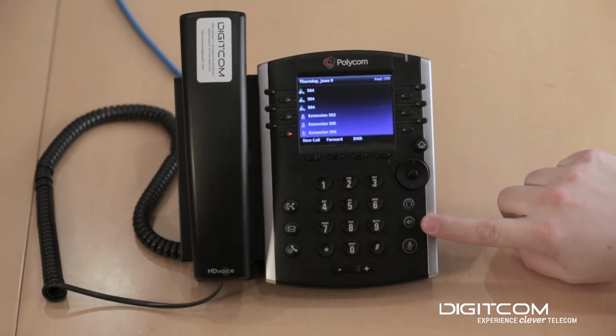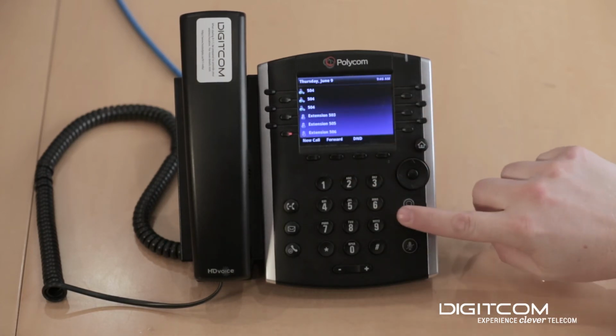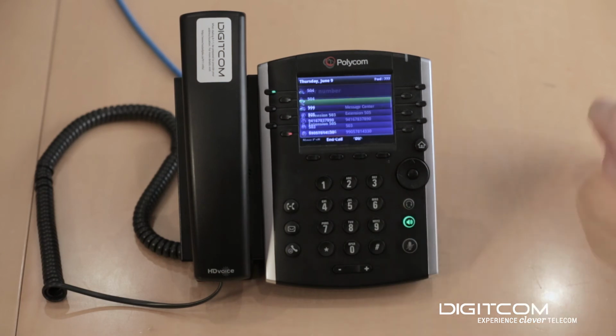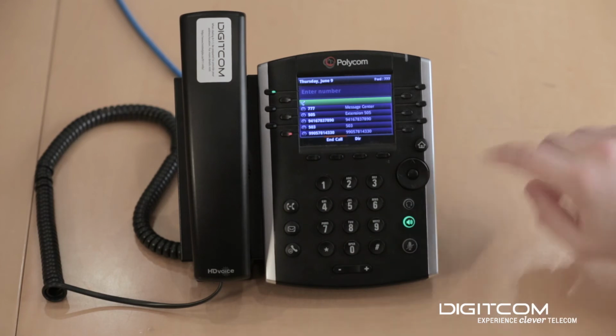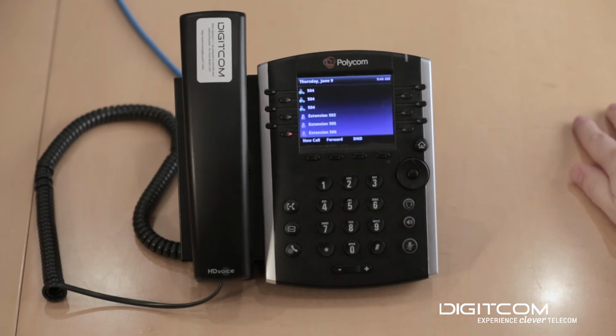This button here with the speaker is your speakerphone. To answer phones in hands-free mode, you would push this key. Notice that it lights up green when it is in use. Push it again, and you'll no longer use the speakerphone.